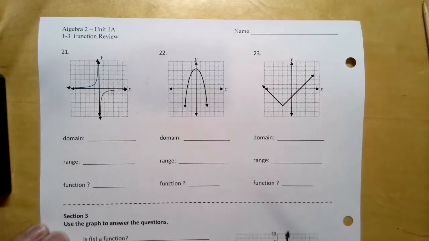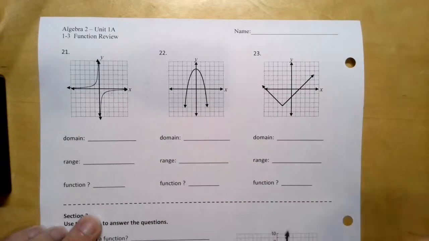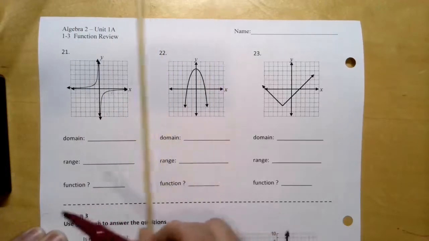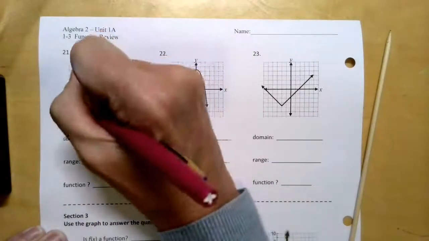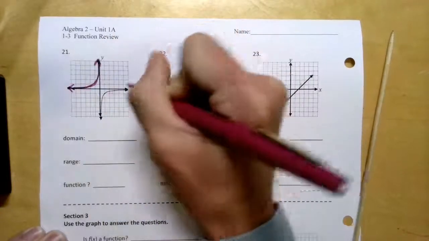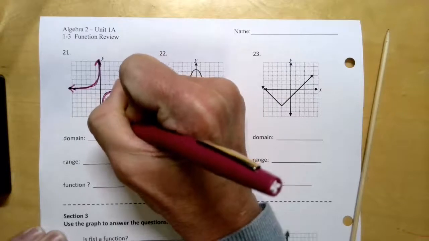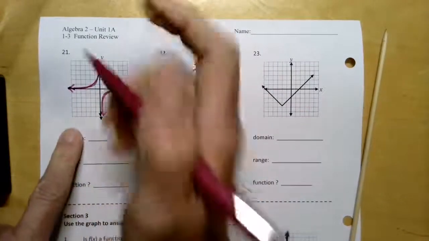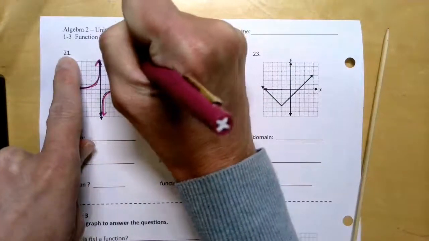All right, so let's keep going. Here we have 3 more functions. And yes, they are all functions because if you look, they all pass the vertical line test. This one's a little bit curious, but I want you to recognize that this inverse variation graph has what we call asymptotes. And what happens is it snuggles up to the axis, but it doesn't ever cross or approach the axis. Hey, this graph comes from an equation that looks like this.